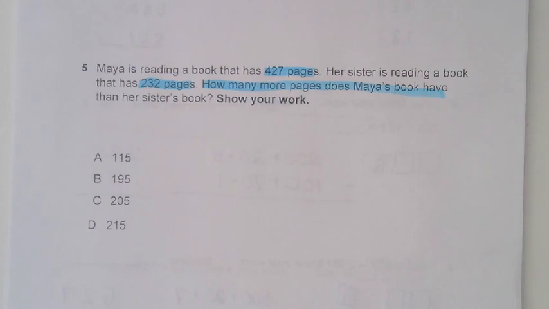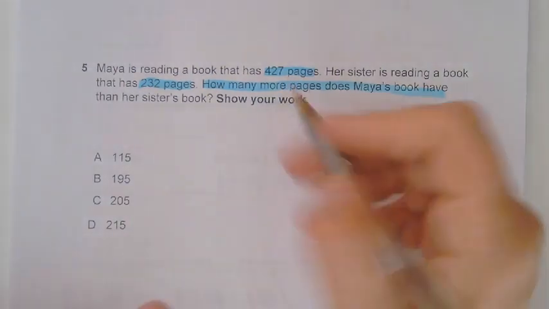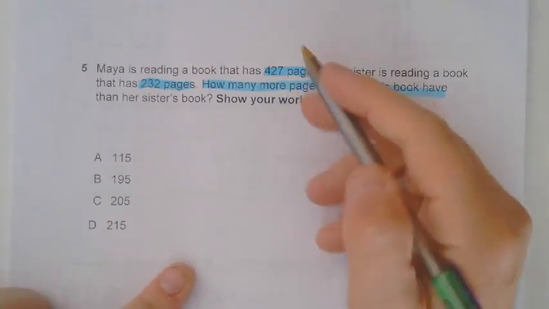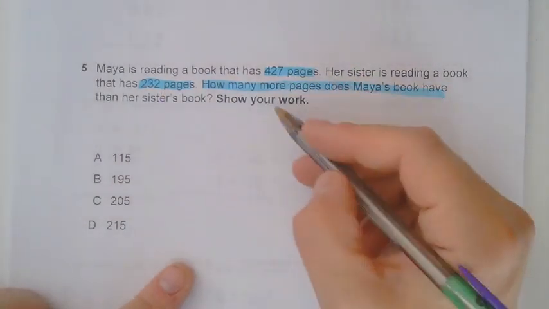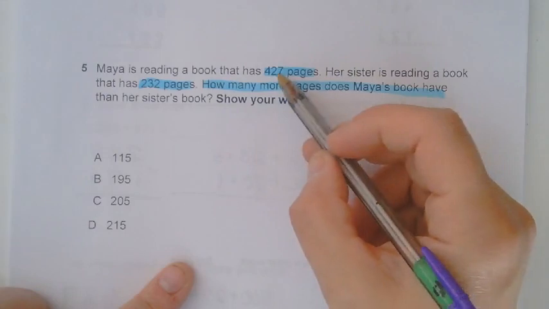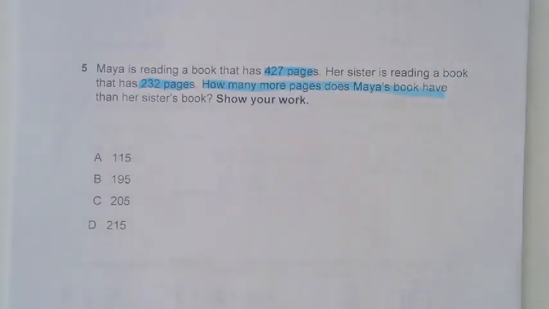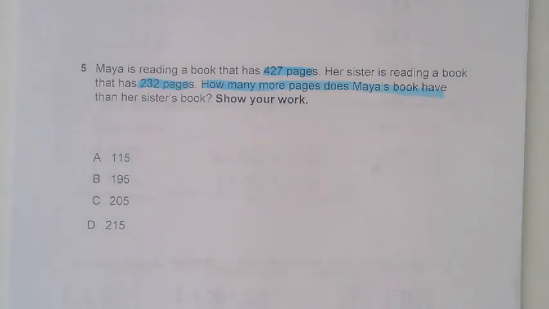Whenever you are finding out how many more something is than something else, you just subtract. So you can set this up. Make sure you start with the larger book and take away the smaller book. And the difference is going to be one of these answers. Show your work, circle the answer. Rewind the video if you need me to read it again to you. And when you're done, hold on to your quiz and read the board for directions.